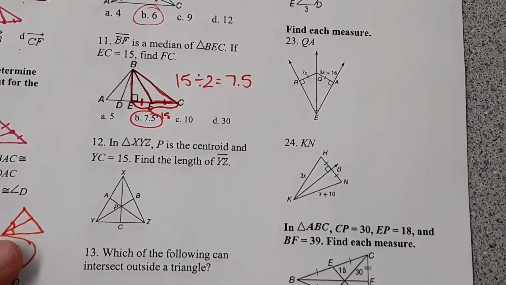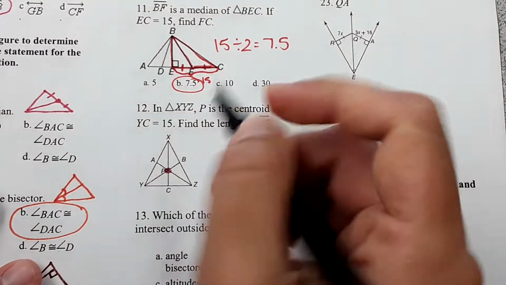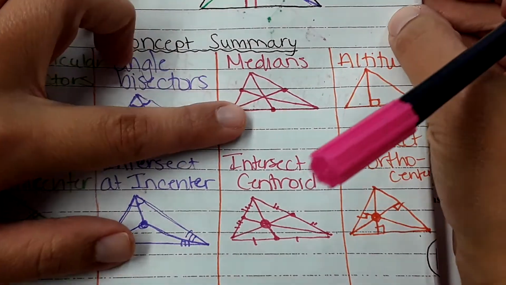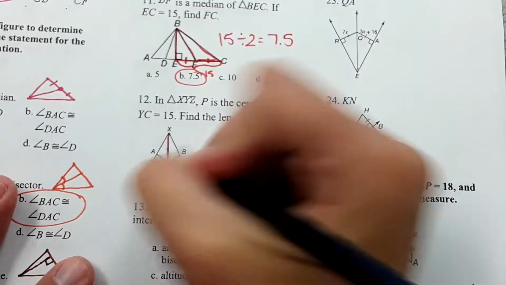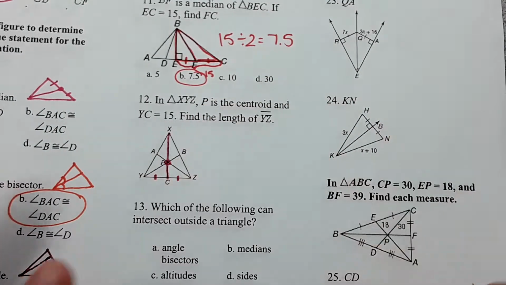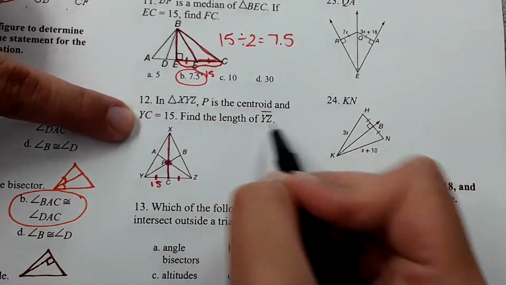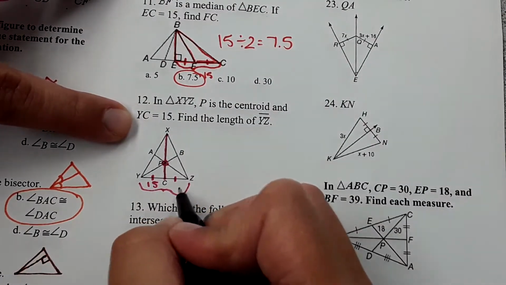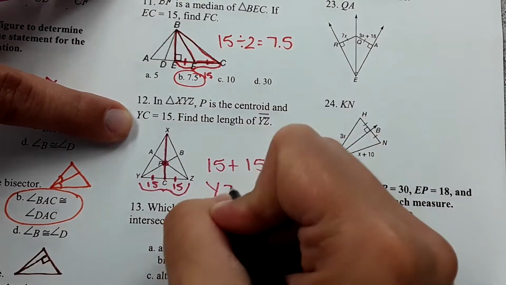Next one, number 12. P is the centroid. When P is a centroid, if you look back at that chart, the medians intersect at the centroid. So that means these lines are medians. So this is a median here, and this is the same length as this segment over here. It says that YC, just this part, is 15. Find the length of YZ, the entire segment here. Well, if this is 15, it has to be the same measure as this part. So 15 plus 15, YZ equals 30.